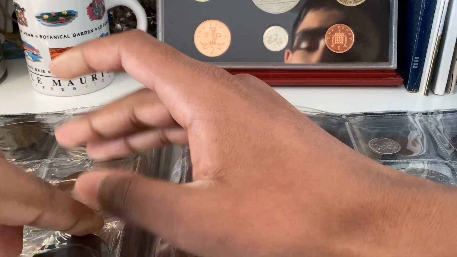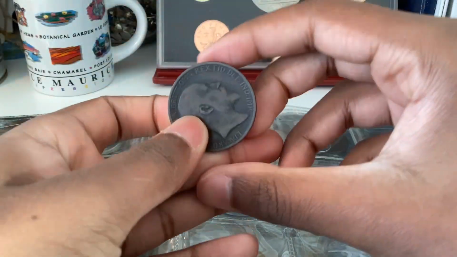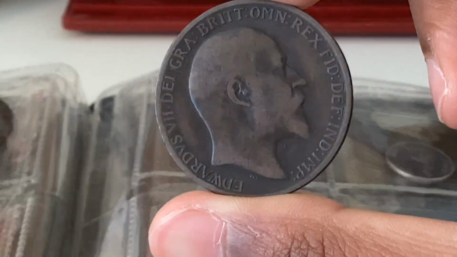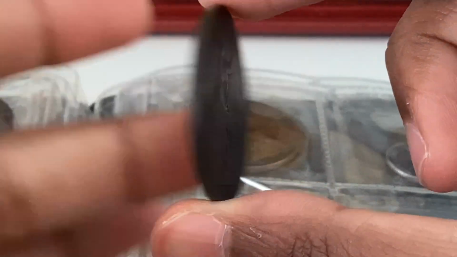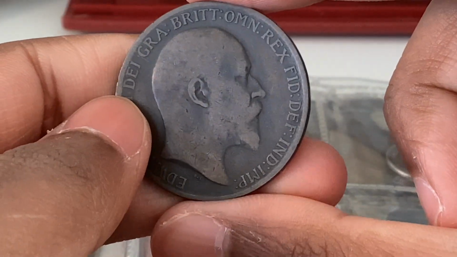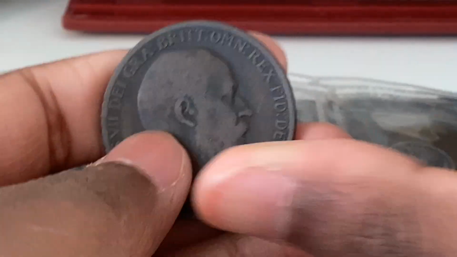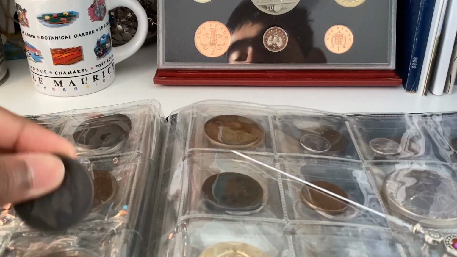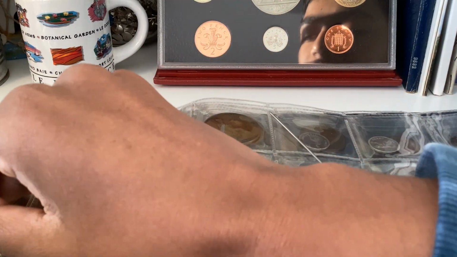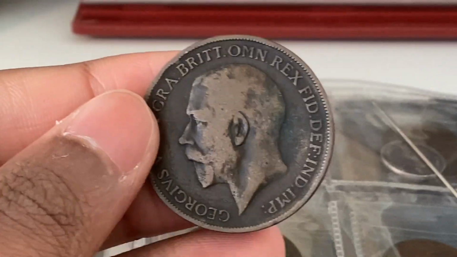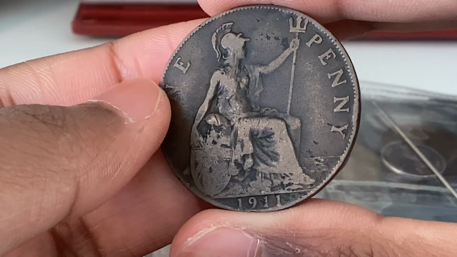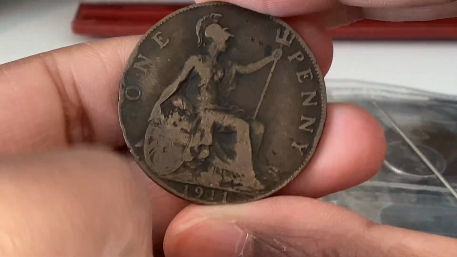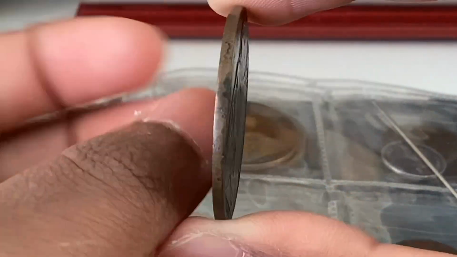Right, now we're coming to the end of Edward VII's coins. So this one is from 1910. This was the last year of the Edward VII coins. He died in 1910, and then he passed the throne over to our next monarch, George V. George V came onto British coinage in 1911. There were no George V coins made in 1910, but it was the first year that he came onto British coins.